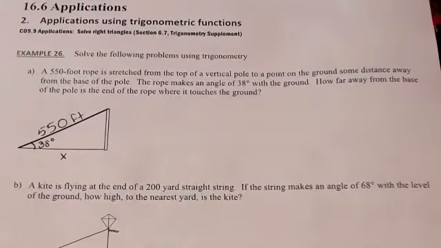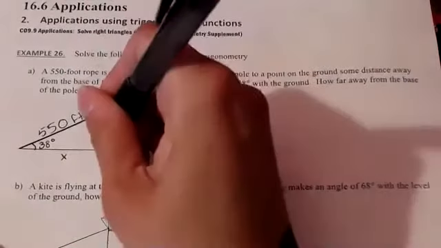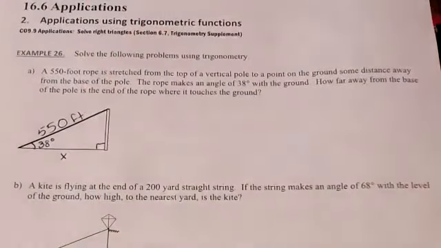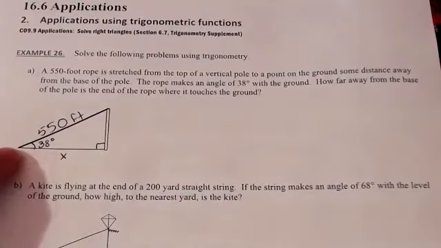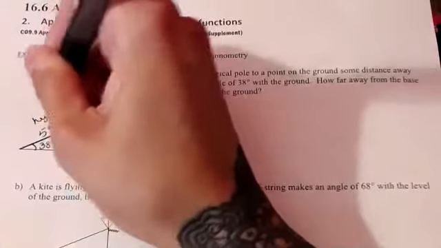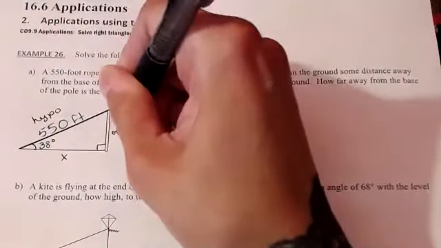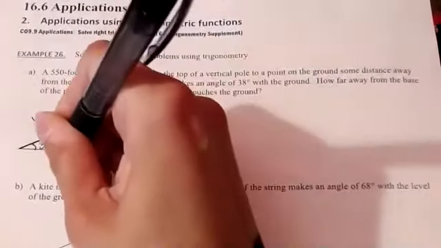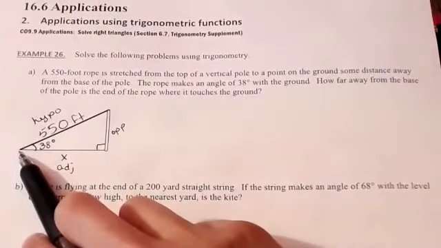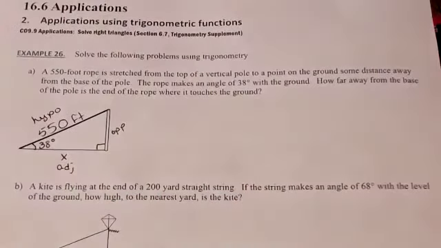Given this information, we recognize we're looking at a right triangle and we have this angle. Let's label the hypotenuse, which is here. Which side is opposite? That's the height of the pole. Which side is adjacent? That represents the distance from the pole to where the rope was tied to the ground.